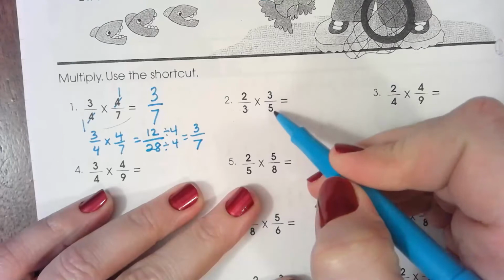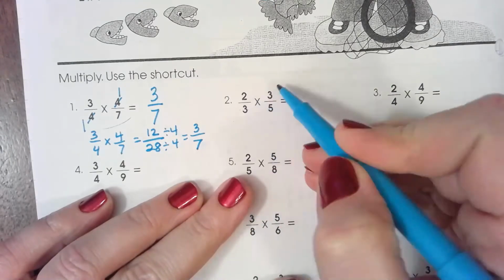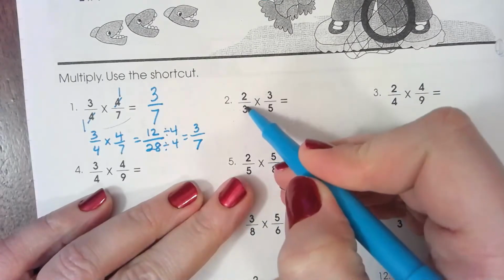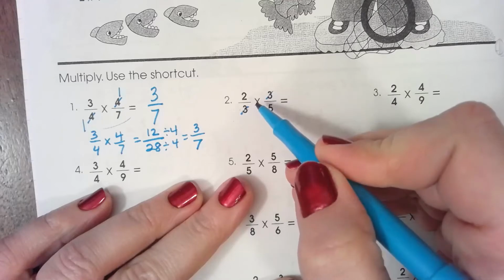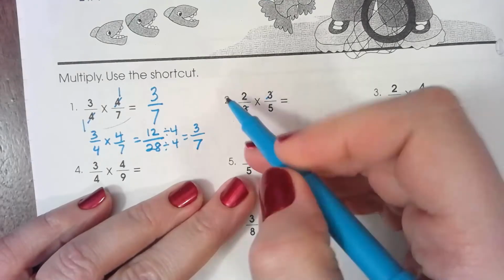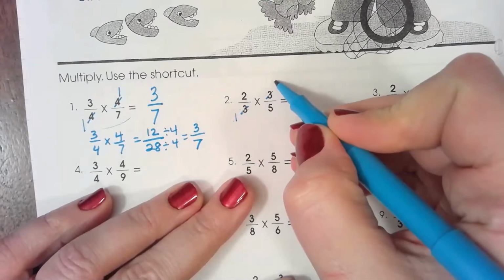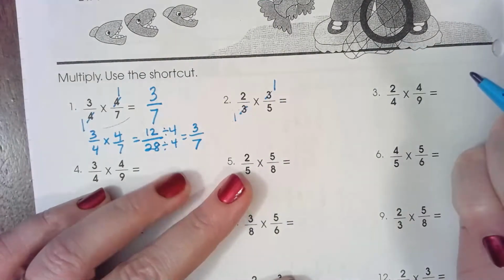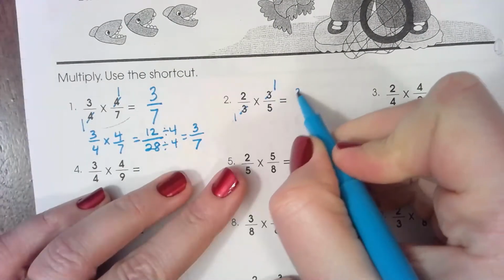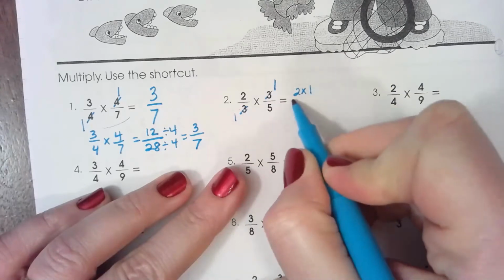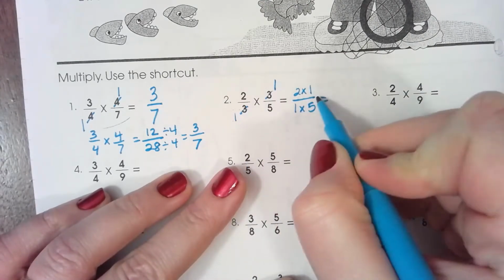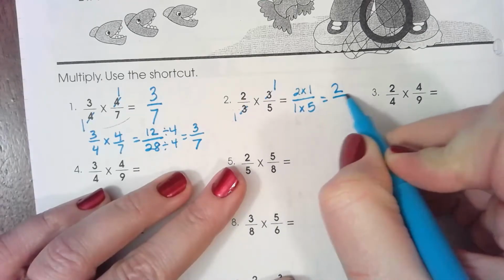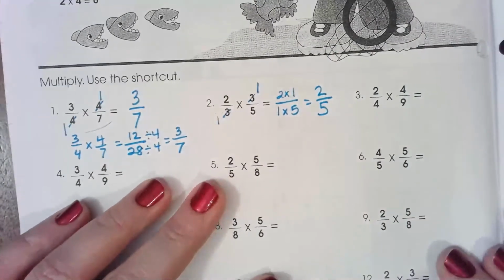So 2/3 times 3/5, well, I see a 3 in my numerator and denominator, so those I can divide them both by 3, and I get 3 divided by 3 is 1. 3 divided by 3 is 1, and now I say 2 times 1 over 1 times 5. 2 times 1 is 2. 1 times 5 is 5, and I get 2/5.